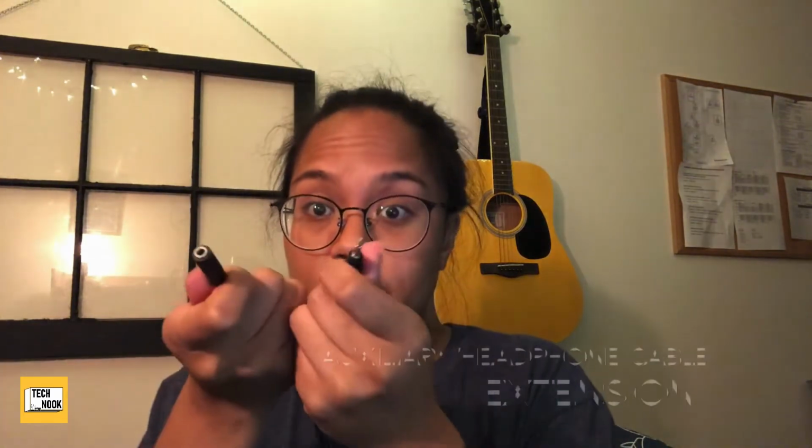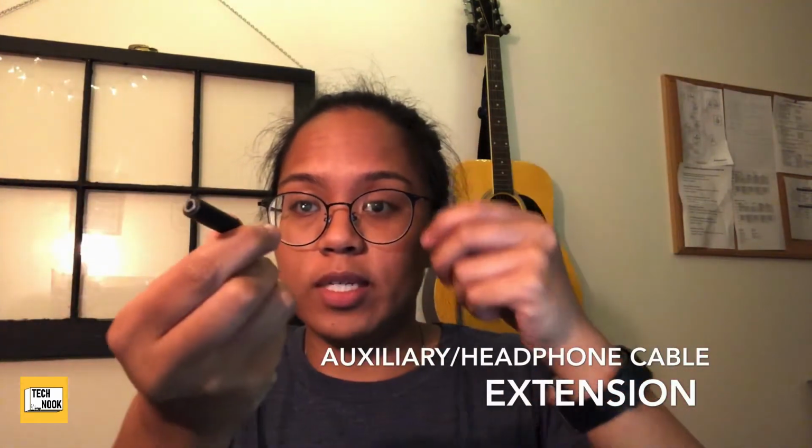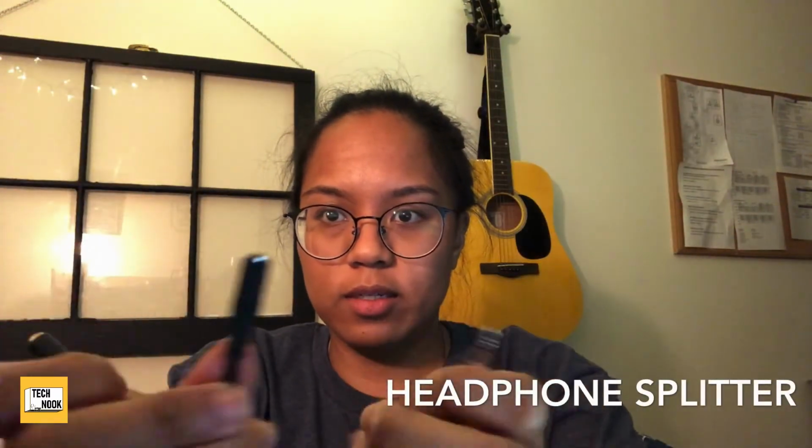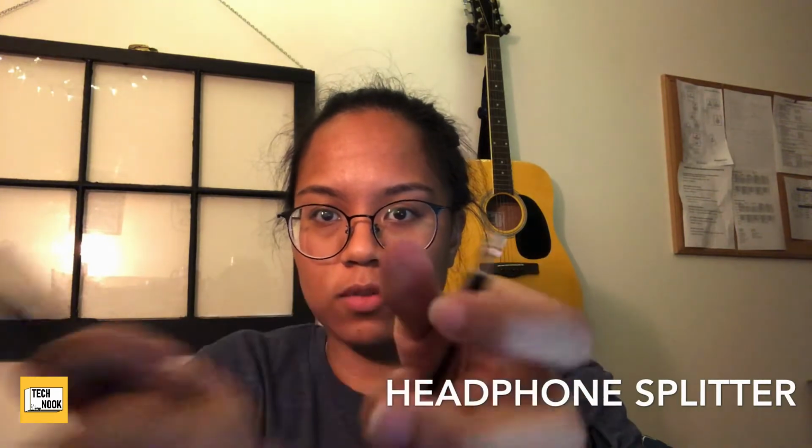I do this often. And then sometimes you also just need to extend things, like maybe your headphones don't reach as far as they need to go, or maybe you have 2 headphones that you want to go into one source. So we have this adapter, and you can extend your headphones super long. This splitter right here, so you can put 2 different headphones into one jack.